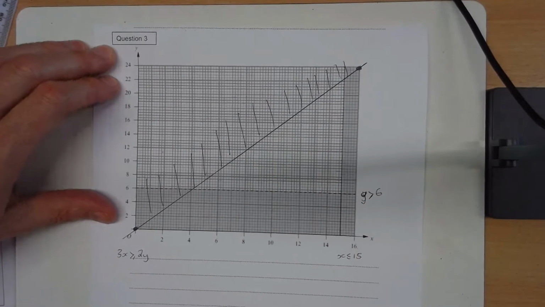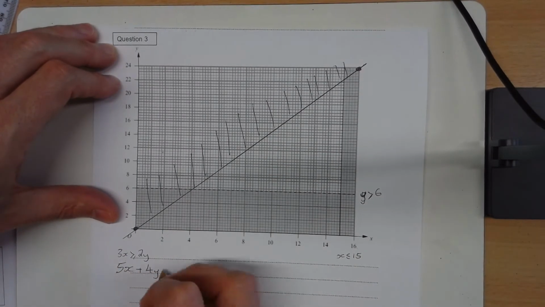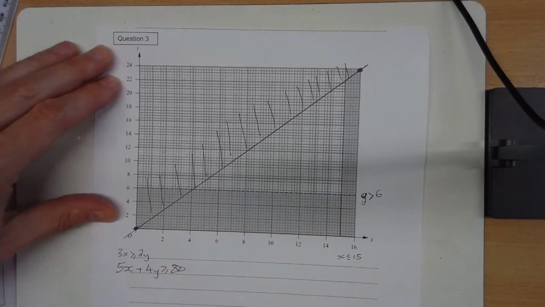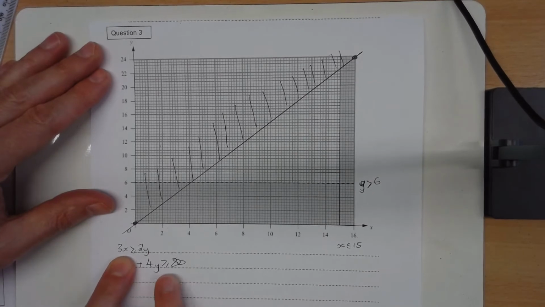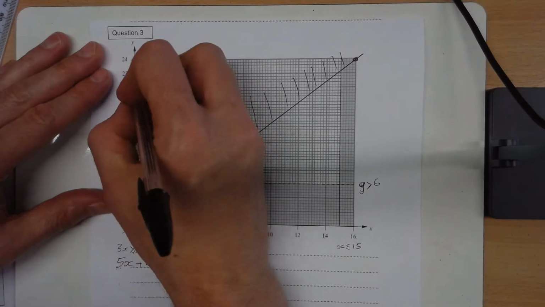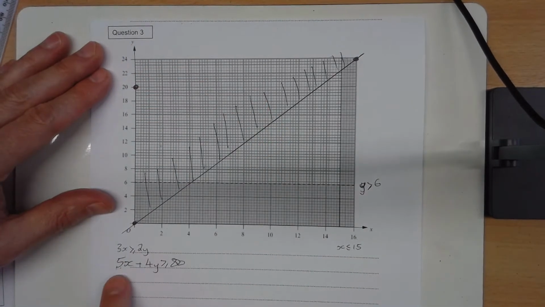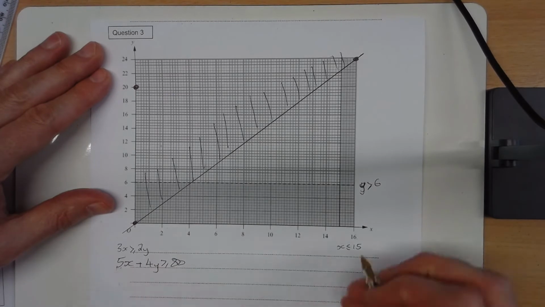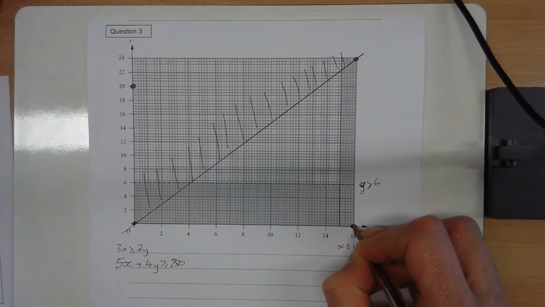The other inequality we want is 5x plus 4y is greater than or equal to 80. And the 2 points we'll look for there, I usually cover over one. So if x is 0, what's y? Well, y would be 80 divided by 4, which is 20, so 20 on the y-axis is there. I'll cover over the other, and 5x equals 80, so x would be 16. So that would be that one there.